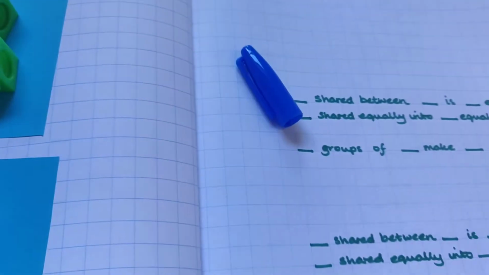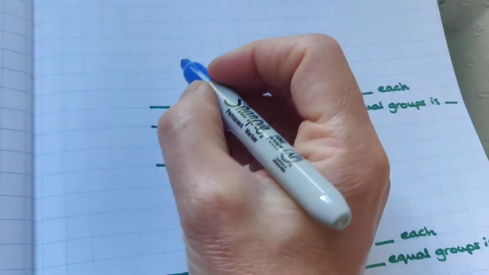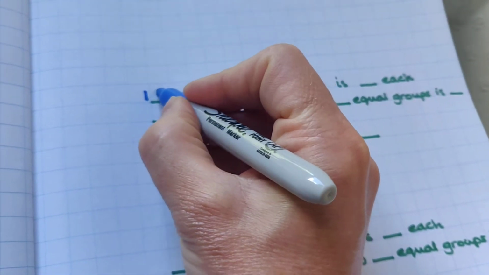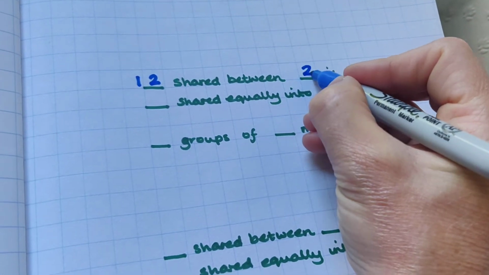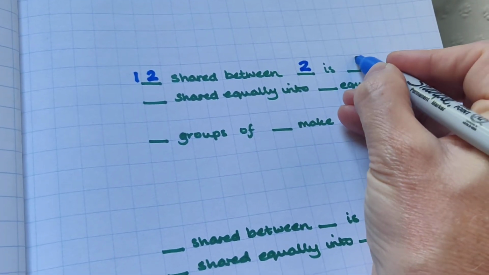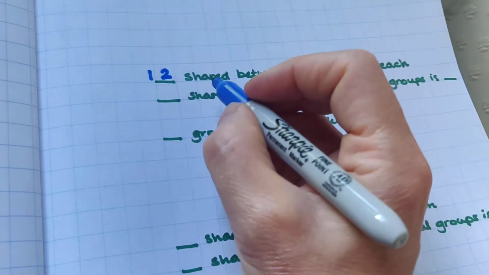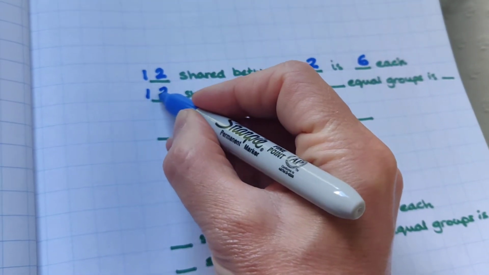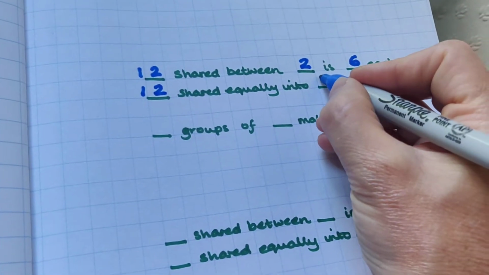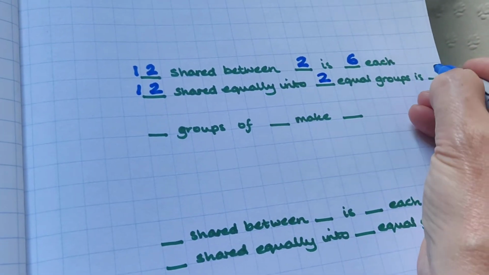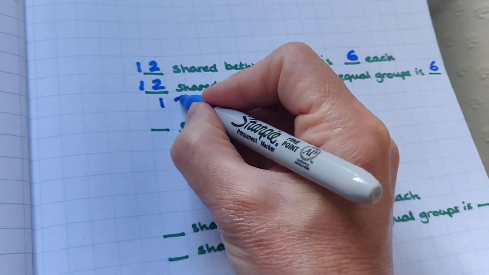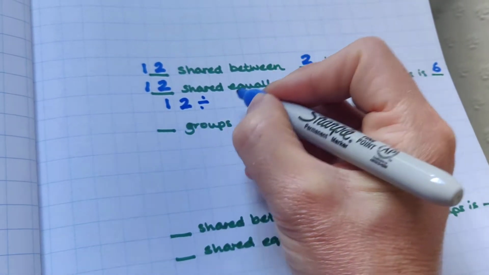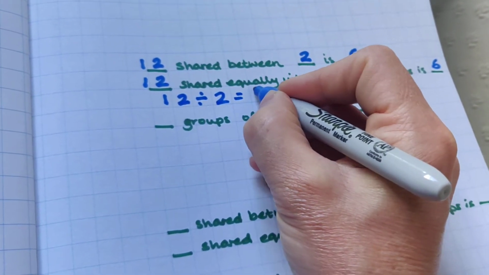And you can look at that over here. So I started with 12. I shared my 12 between two groups, and there were 6 in each group. Or I started with 12, shared equally into two groups is 6. Division sentence: 12 divided by 2 equals 6.